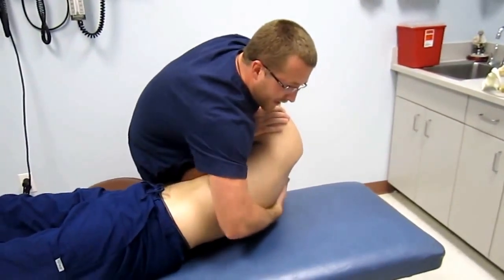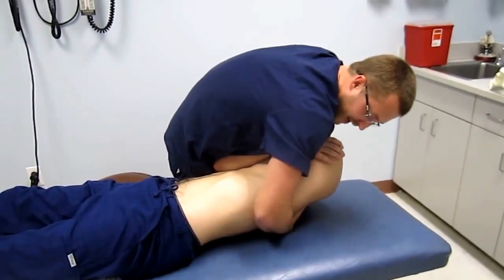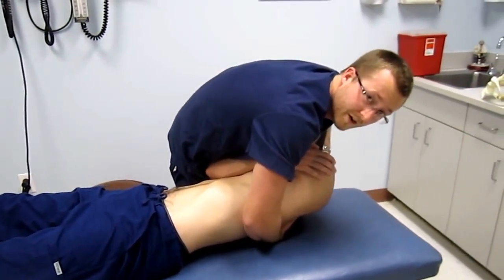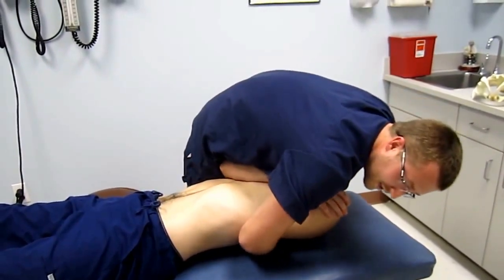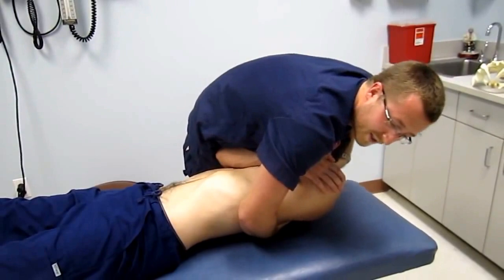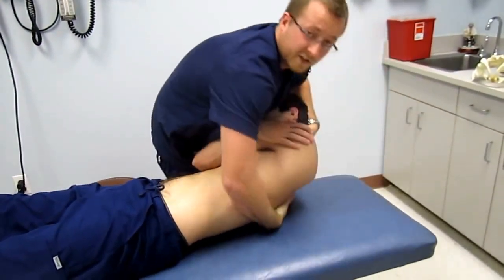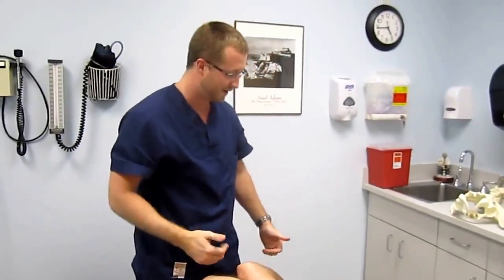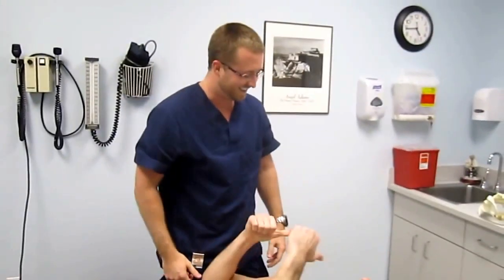And I'm going to go ahead and flex him up to the segment and side bend him to the right, away from the direction of ease into a direct barrier. I'll get all my weight right on top of him and have your patient take a deep breath in, breathe all the way out, and I drop. I got a good articulation right where I wanted without causing too much harm for Brandon. How'd it feel? Great. Nice and easy.